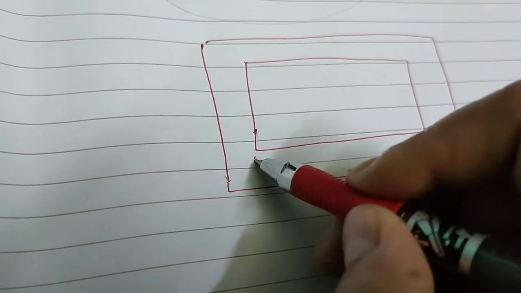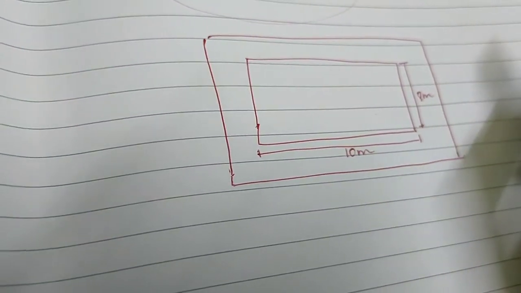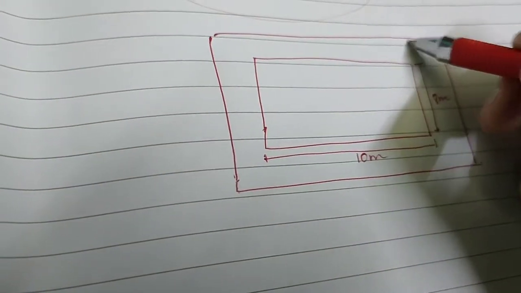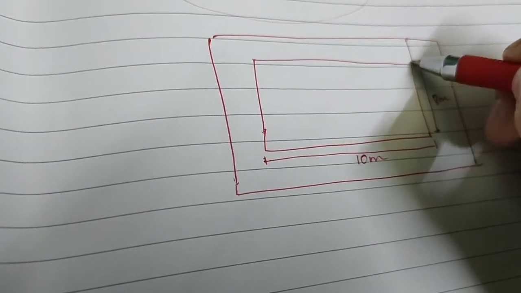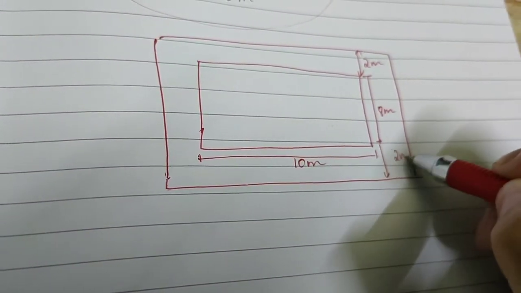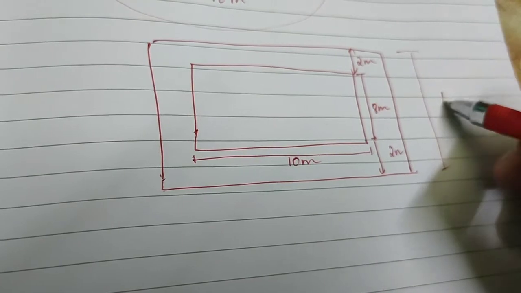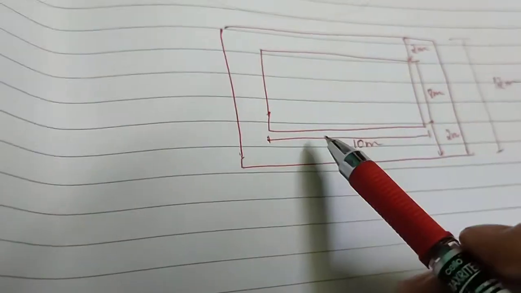Let me draw nicely. This is the room. This is the veranda. This distance is 10 meter and this distance is 8 meter. The veranda is 2 meter wide, so this distance is 2 meter, and from here to here is also 2 meter. So the total length became 8, 9, 10, 11, 12. 12 meter. Similarly, this side, 10 meter.